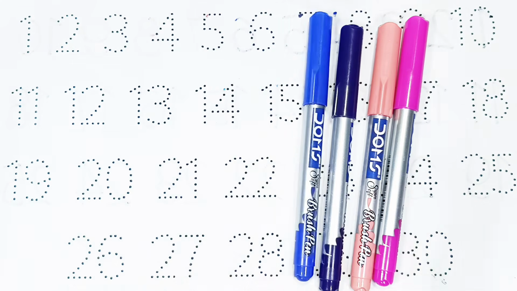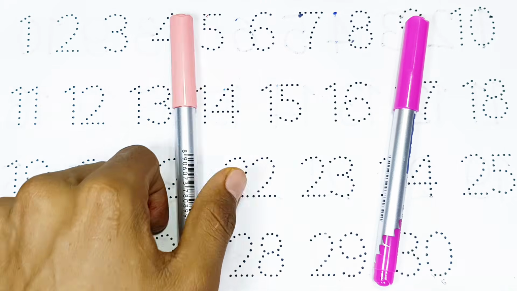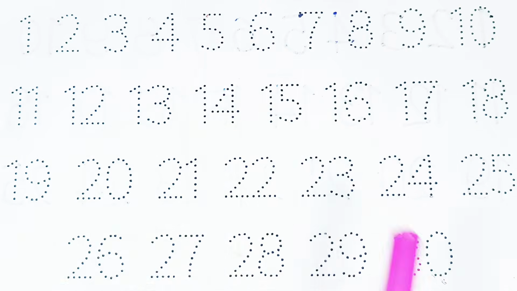Green color, white green color, sky blue color, black color, brown color, yellow color, orange color, red color, blue color, purple color, light pink color, and pink color.